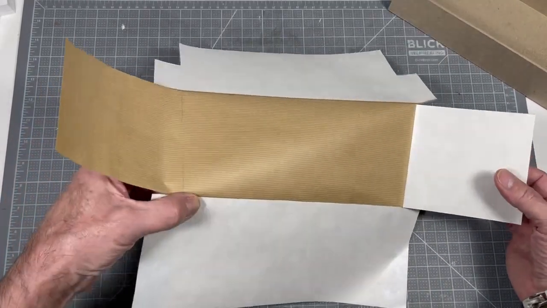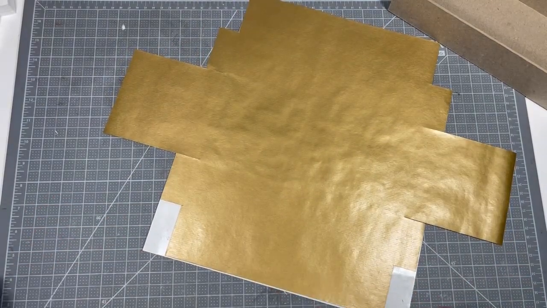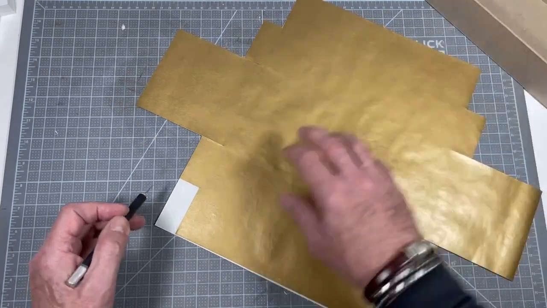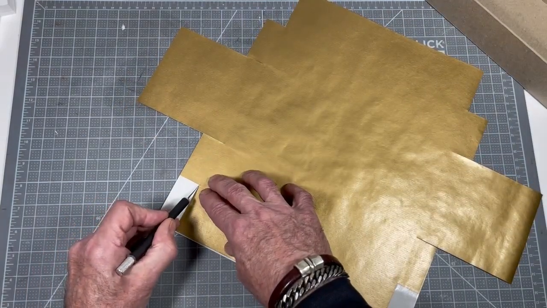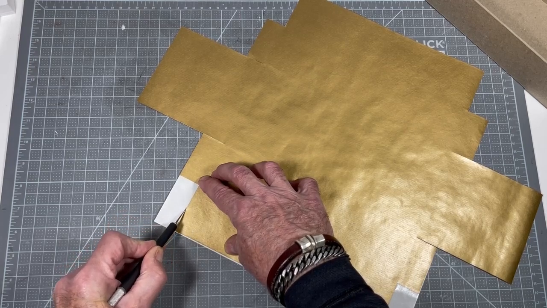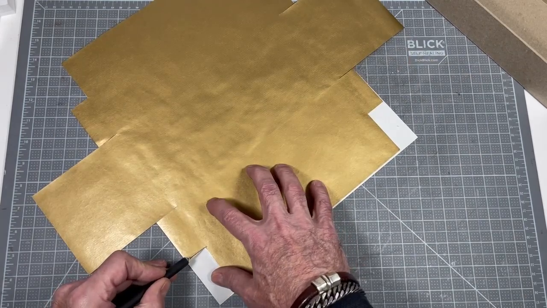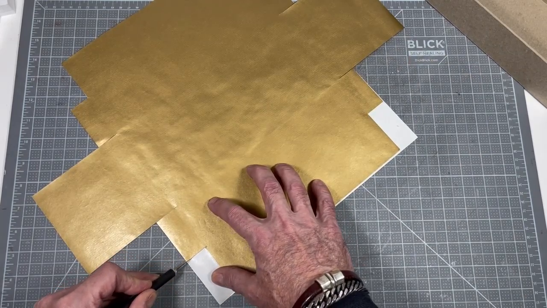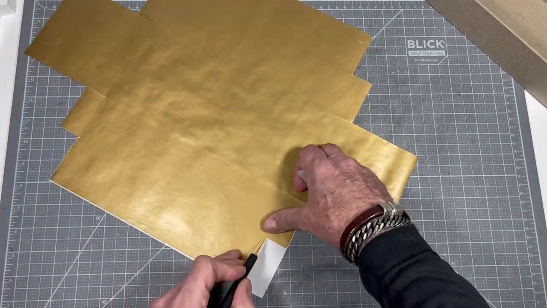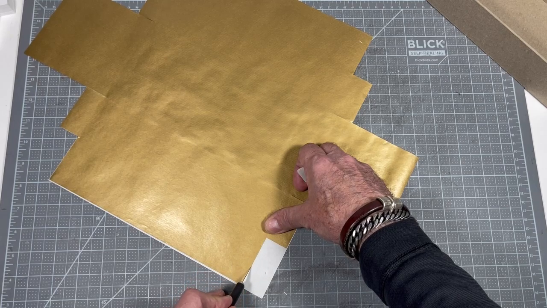So what's happening is I have a little extra here in this corner. So I'm just going to trim that out. And I'll just do that on both ends and have a little bit extra on that last edge.